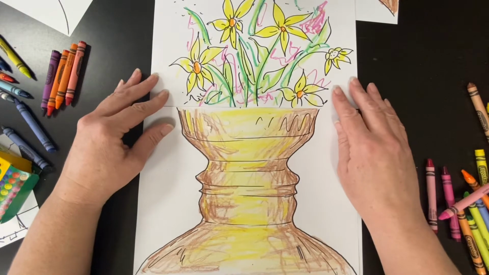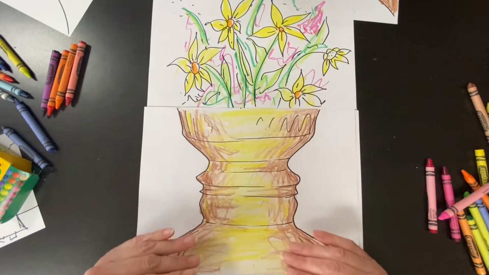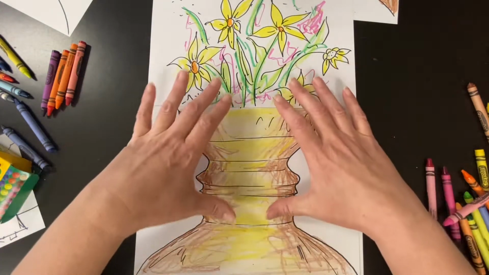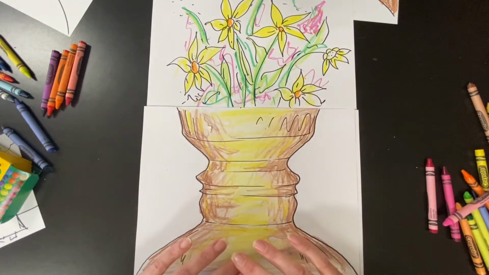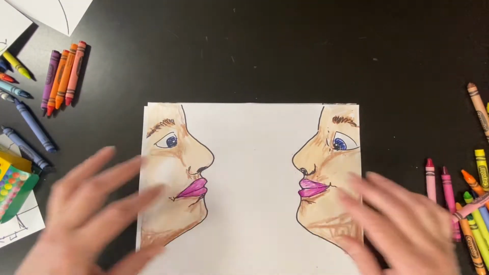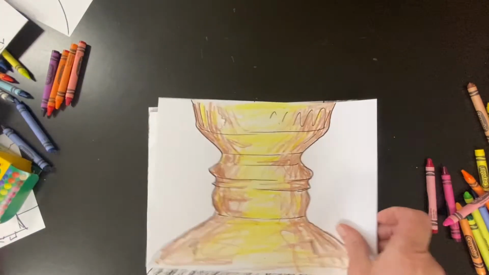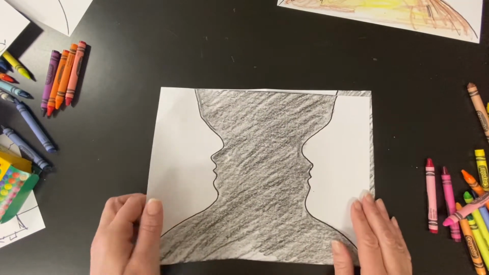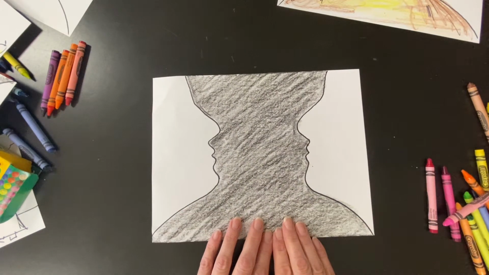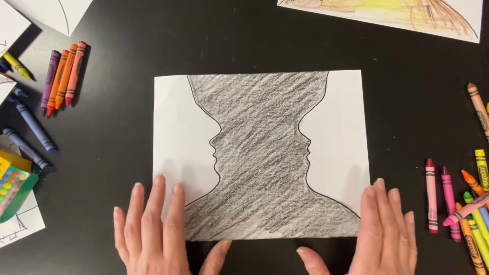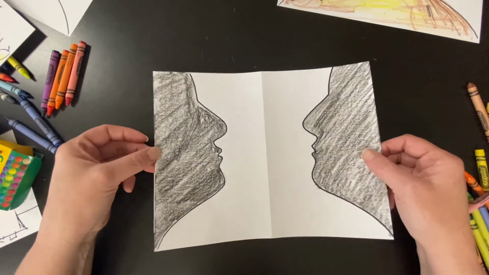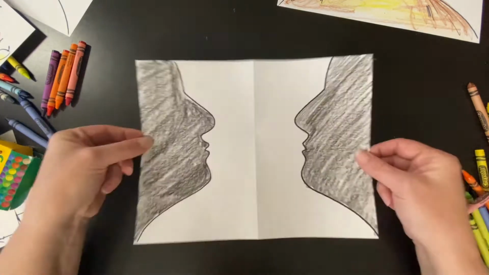So looking at the positive space, this positive space is considered the vase. Okay, so positive, we're looking at a vase. And then if we change it to our positive here, we're looking at two faces. But these are the same basic lines. So when you look at it, do you see the faces or do you see the vase? Or do you see both the vase and the face?